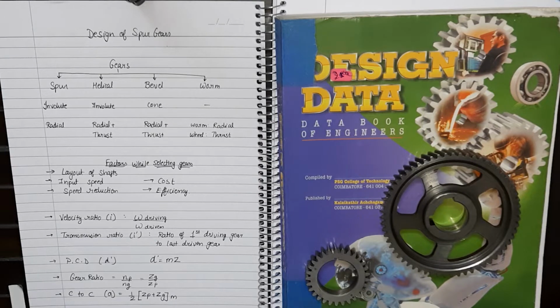Hey guys, I welcome you all to this two-part video series in which we learn how to design spur gears. In the first part, we will see how to theoretically design spur gears using various mathematical equations and check its strength for wear and in bending. In the second part, we will see how to design spur gears in Solidworks, perform stress analysis in ANSYS, and also carry out topology optimization. We'll make use of the PSG Design Databook for calculating the various physical parameters of the spur gear.